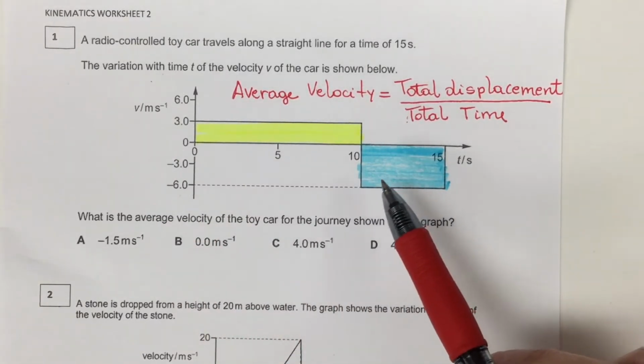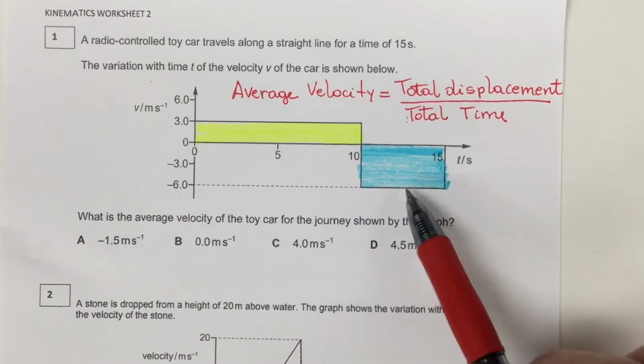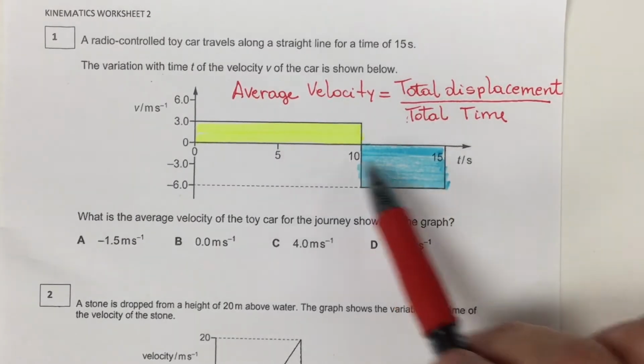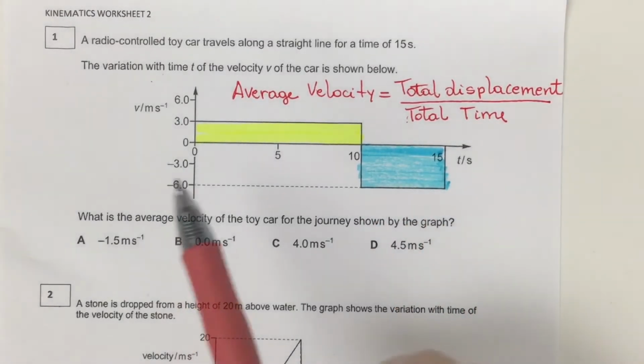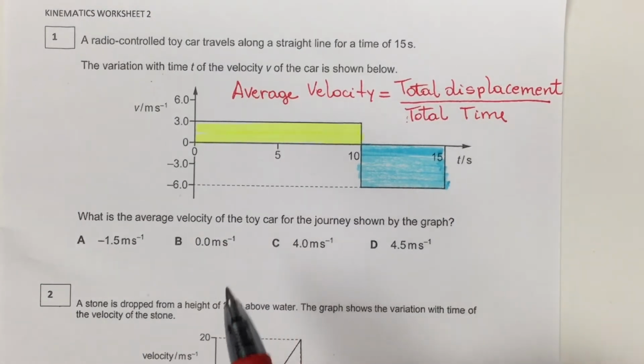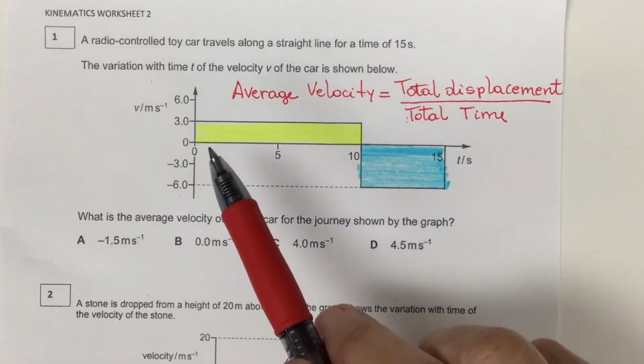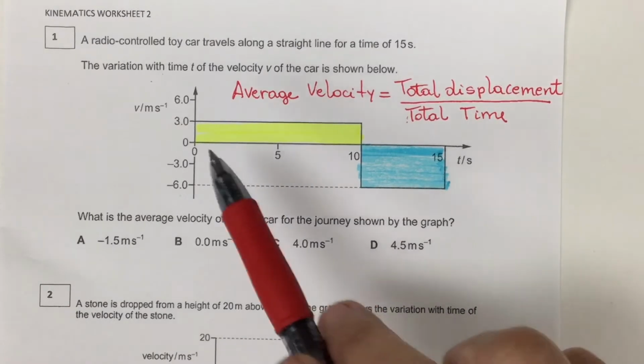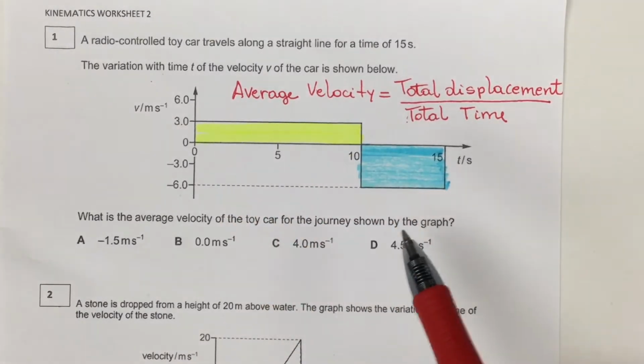And this happened in an interval of 5 seconds, from 10 to 15 seconds. To calculate the distance or displacement, we need to look at the area under the line for each section.